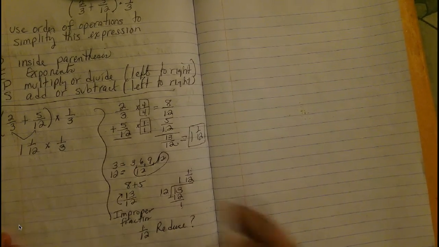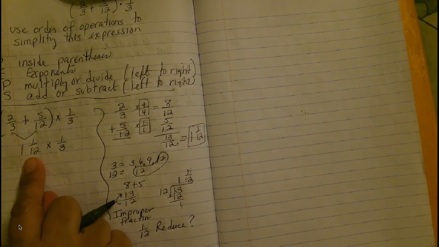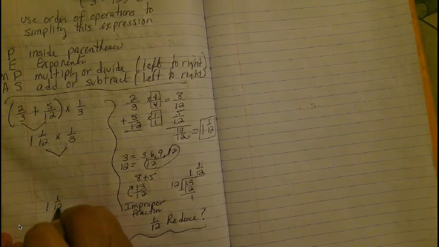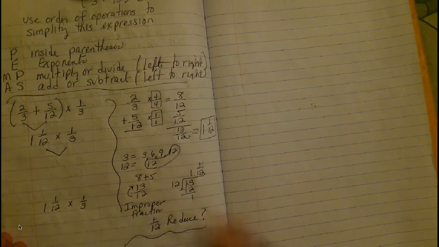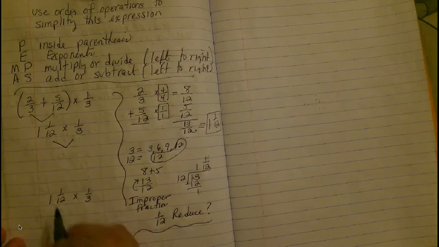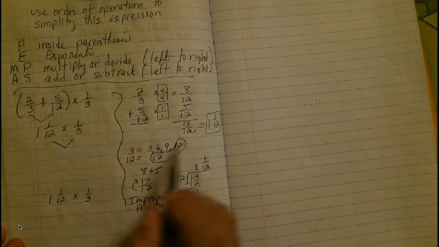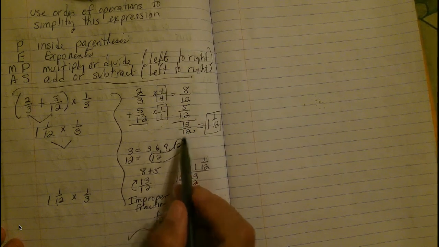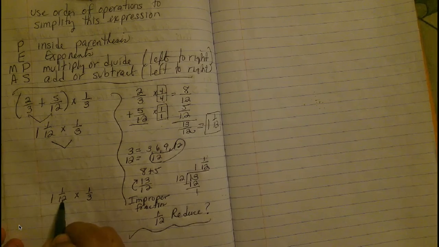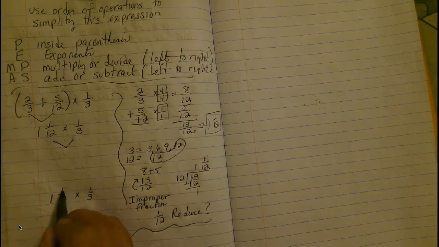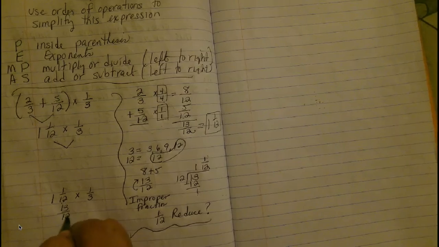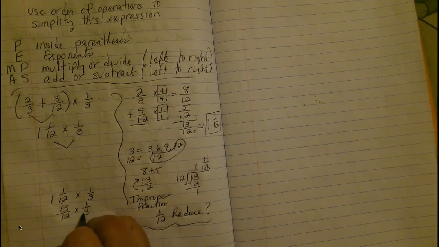I bring down the 1/3 and now I'm going to multiply 1 and 1/12 times 1/3. Okay. So let's do that over here on the side. I have 1 and 1/12 times 1/3. Now this is a mixed fraction. I'm going to convert it back to an improper fraction, which we had over here as 13 over 12. We multiply 1 times 12 is 12, plus the 1 on top, makes 13 over 12 times 1/3.